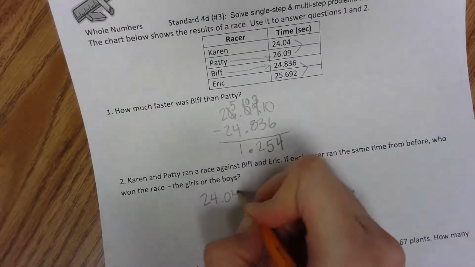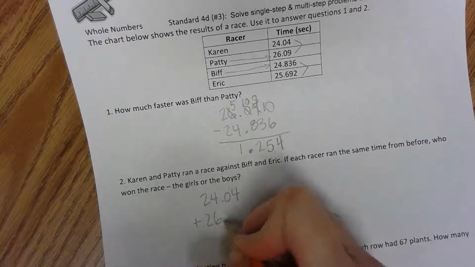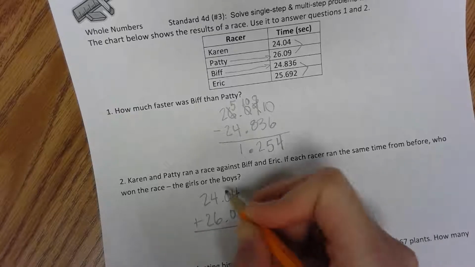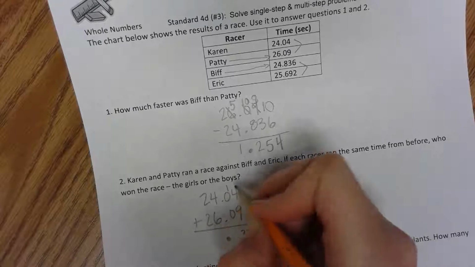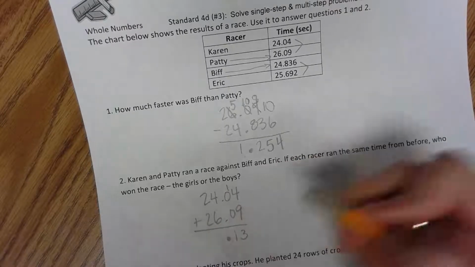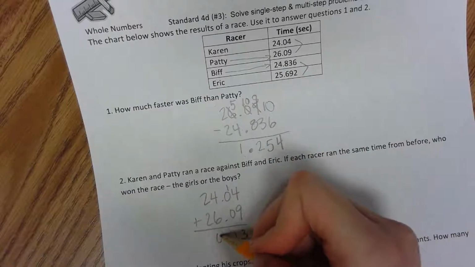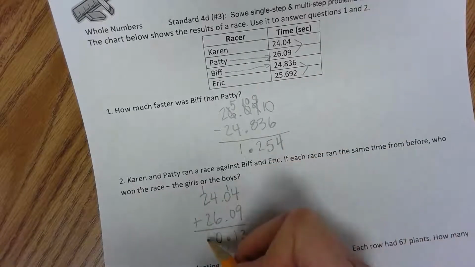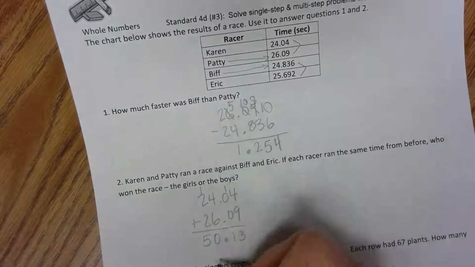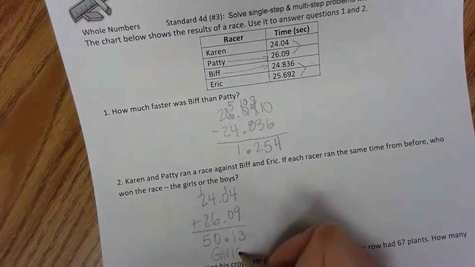24 and 400ths plus 26 and 900ths. Okay, I'm going to drop that decimal down. 4 plus 9 is 13. I'm going to carry the 1. 1 plus 0 is 1. 4 plus 6 is 10. So I put the 0 and carry the 1. 1 plus 2 is 3. Plus 2 more is 5. So this is our girls' time.